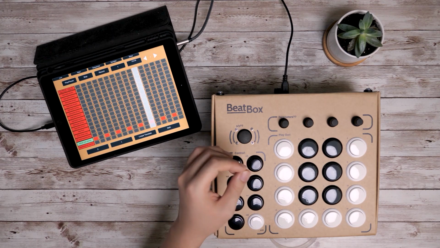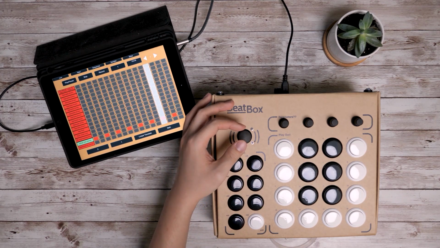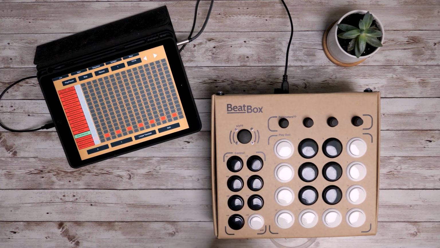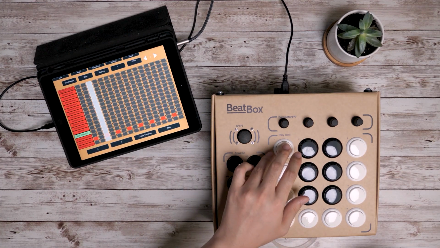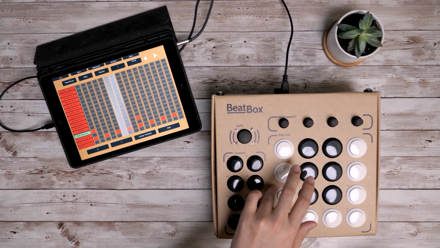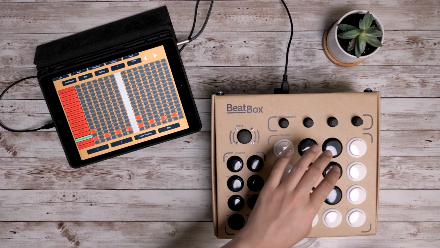And now I can change which sound I have currently on active with the joystick. So for example, let's have the kick highlighted, and now we can add kicks to the pattern. And we can add snares to the pattern.